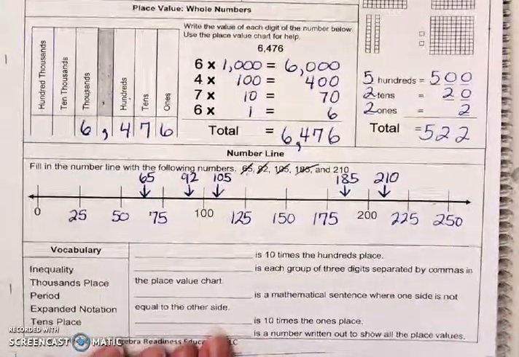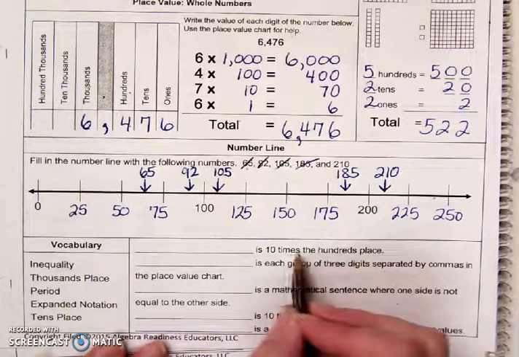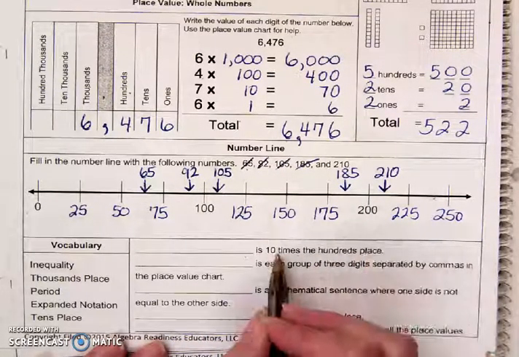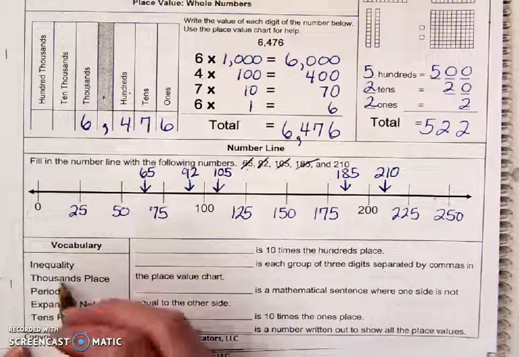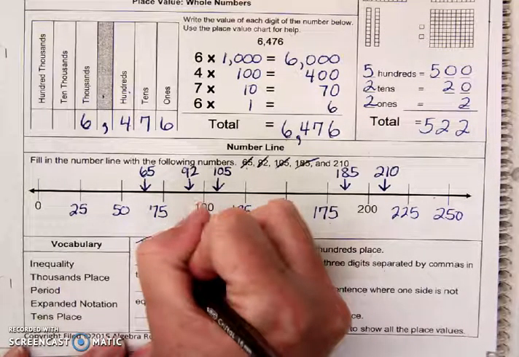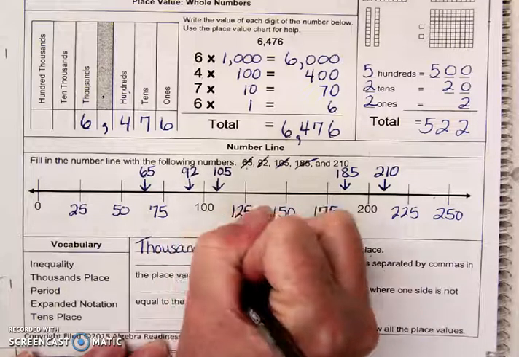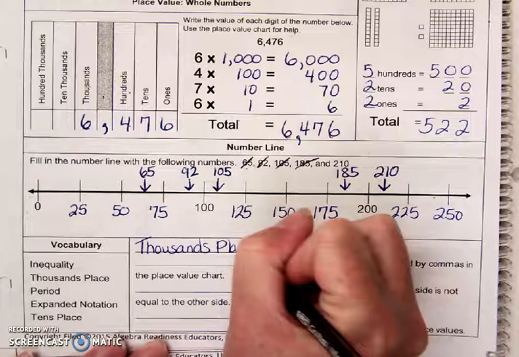And our vocabulary. Blank is 10 times the hundreds place. If I have 10 hundreds, that makes 1,000. So our thousands place is 10 times the hundreds place.